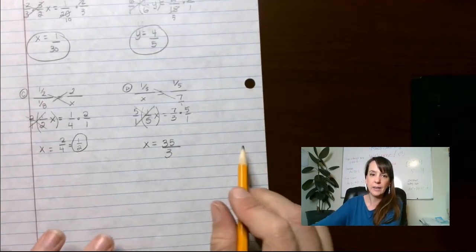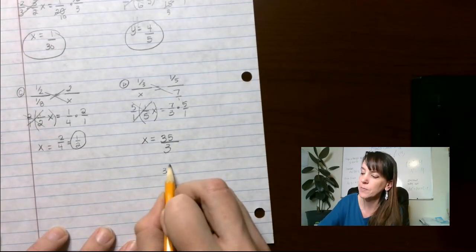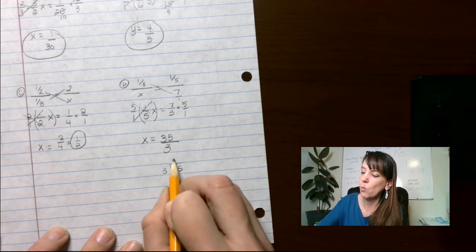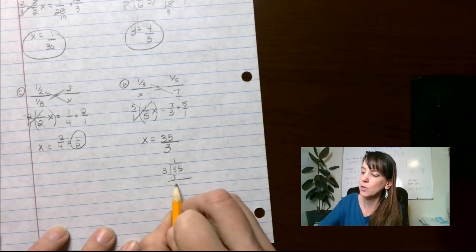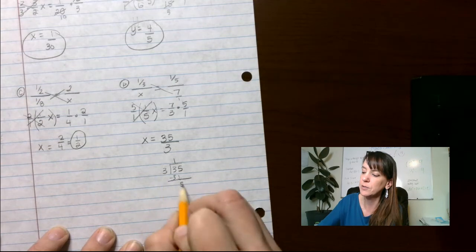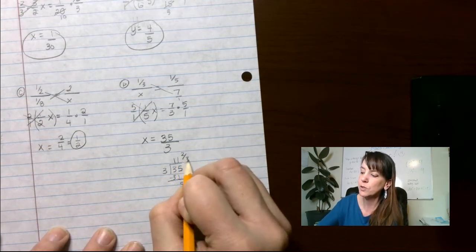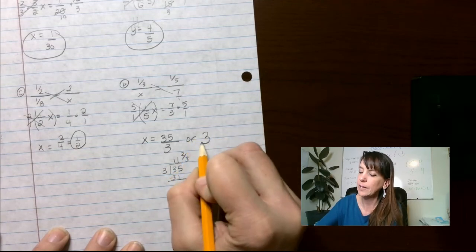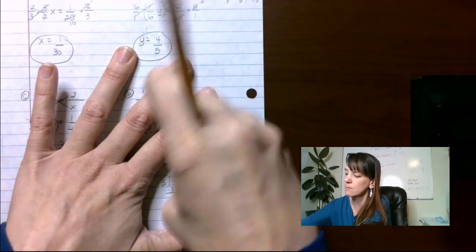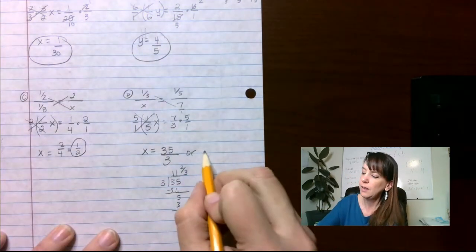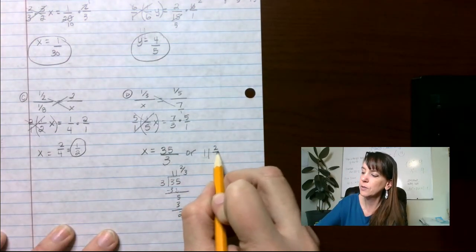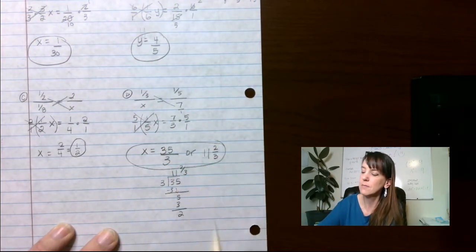Now I can turn that into a mixed number, so let's do some side work. 3 into 35. That goes in 1 time, gives me 3. Subtract, bring down 5. 3 goes into 5 1 time. 3 with a remainder of 2, so 11 and 2/3.